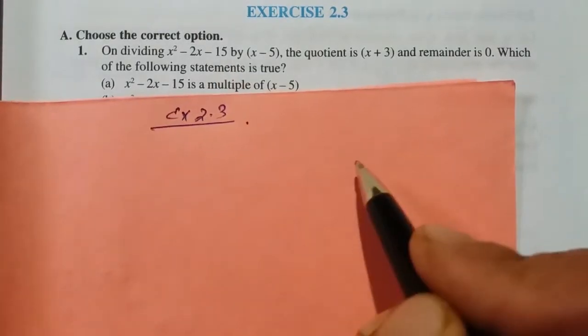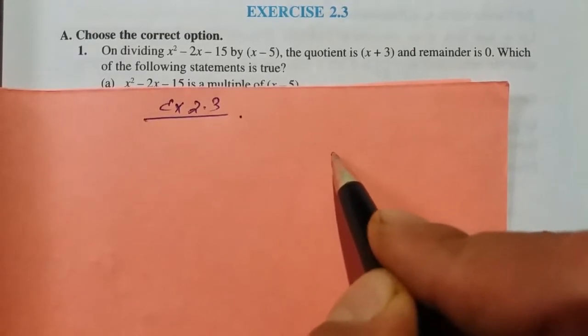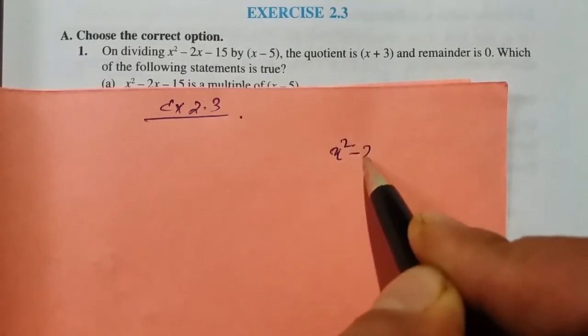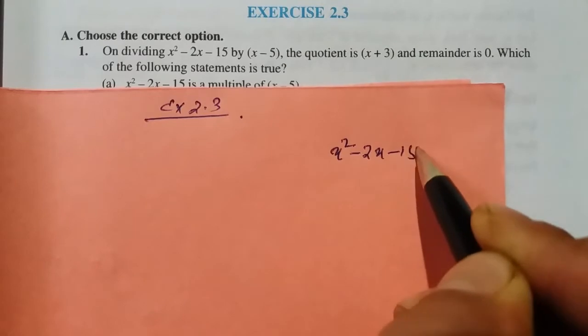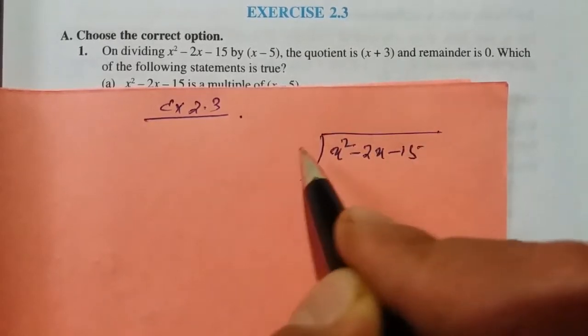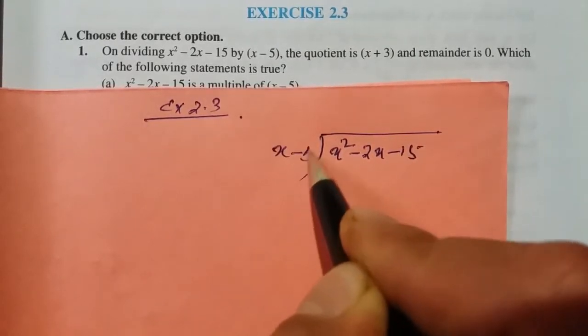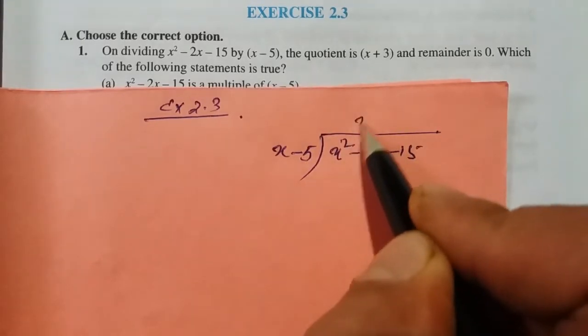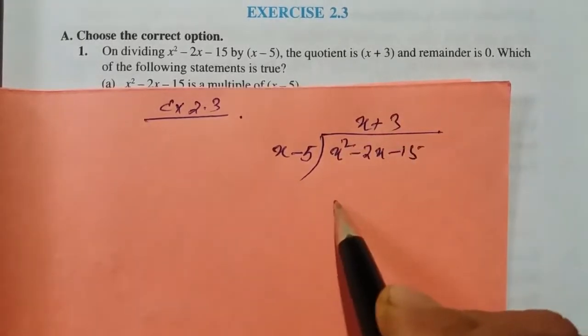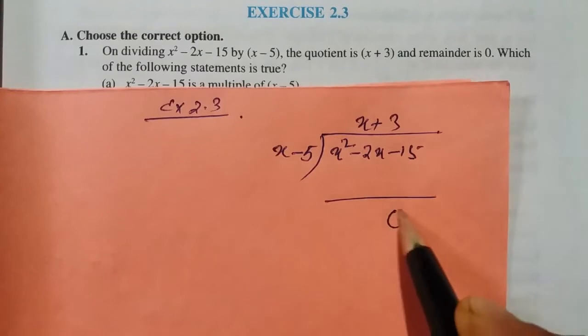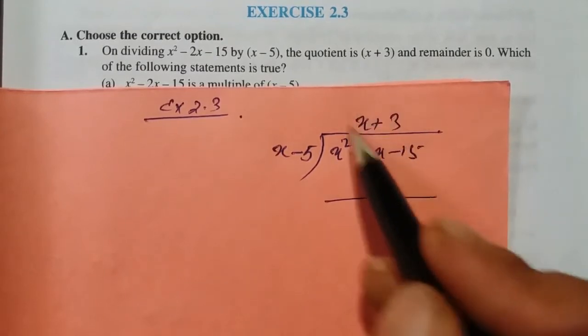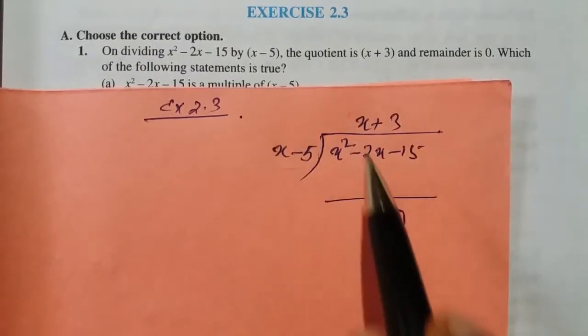Okay, so the question is like this. On dividing this x square minus 2x minus 15 by x minus 5, the quotient is x plus 3 here, and the remainder we get is 0. So the remainder is 0, and this is the quotient, and this is the divisor.